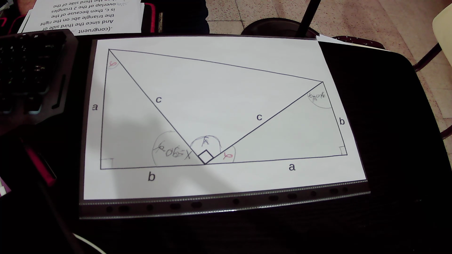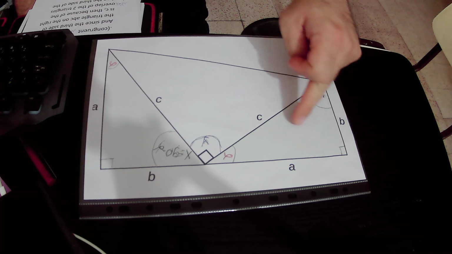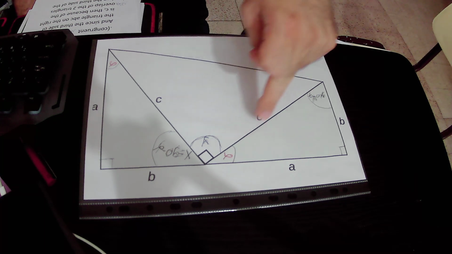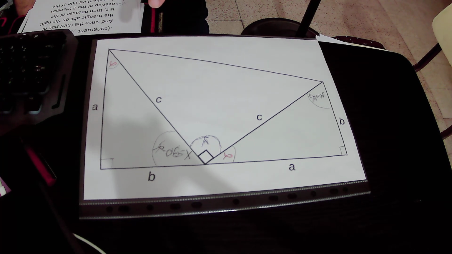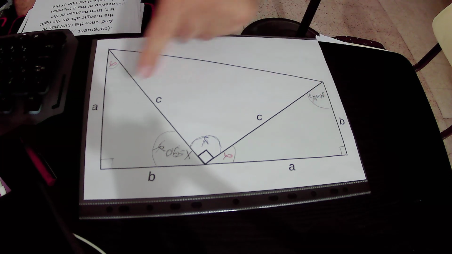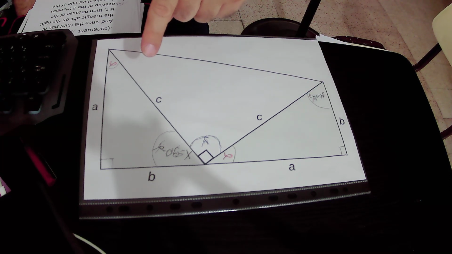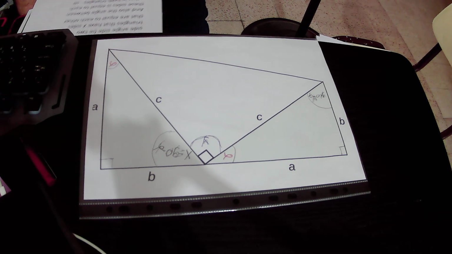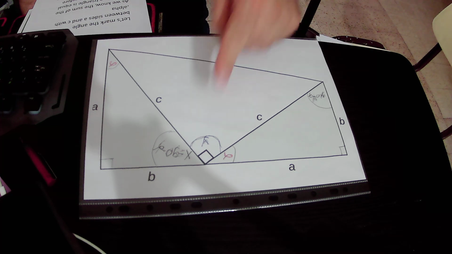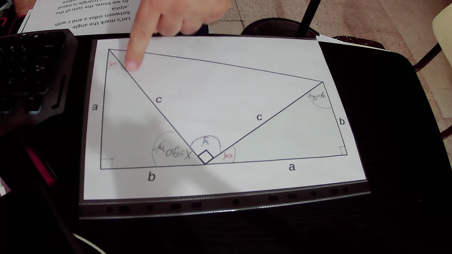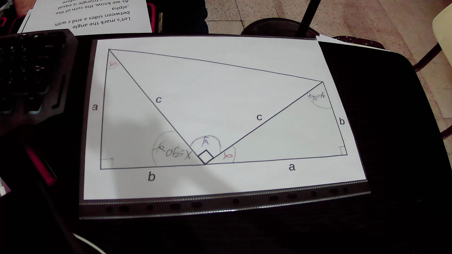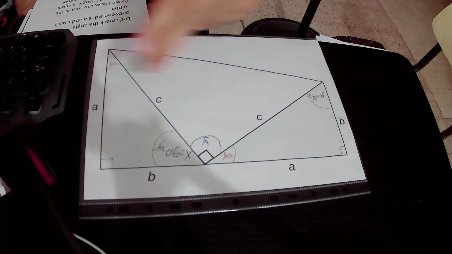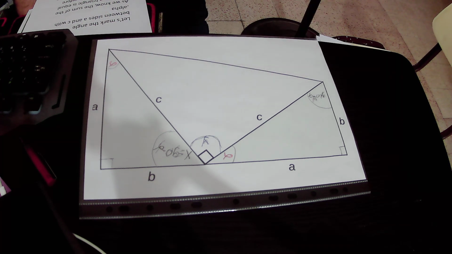And since the third side of triangle ABC on the right side is equal to C, therefore also, because of the fact that they overlap each other, the third side of the triangle ABC on the left is also C. So this side is C and it equals this side that is also C, because these two triangles coincide, overlap each other.